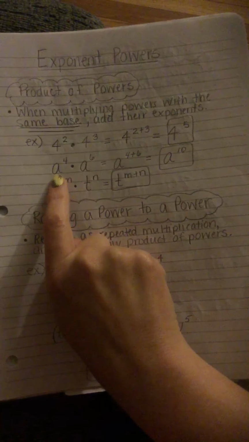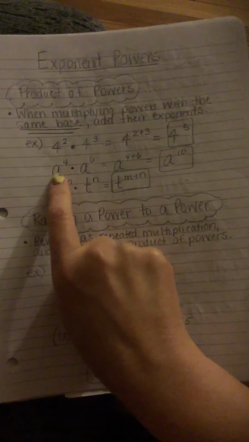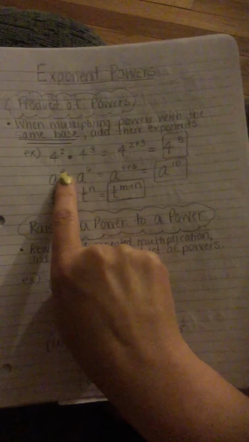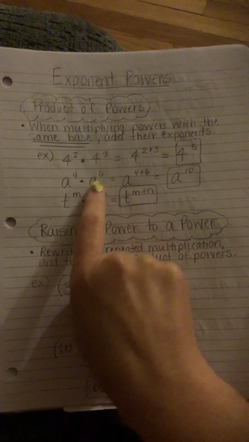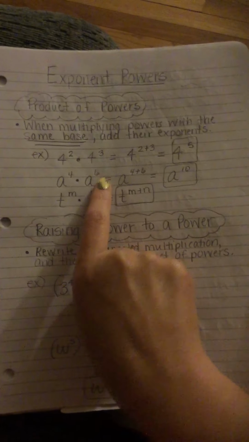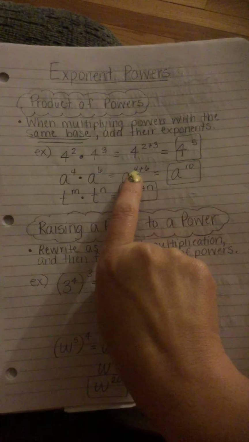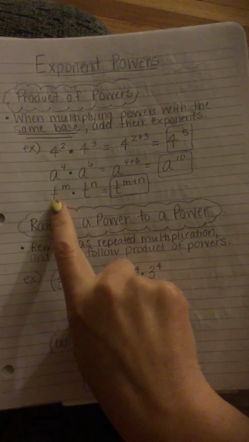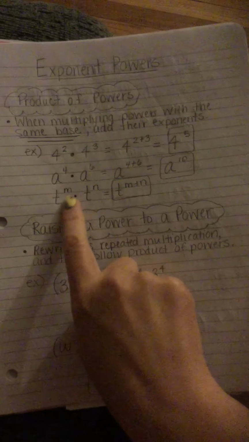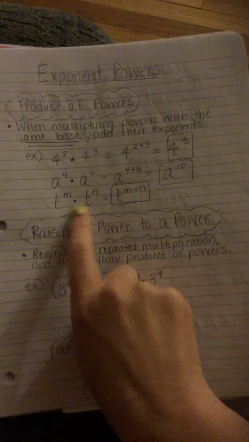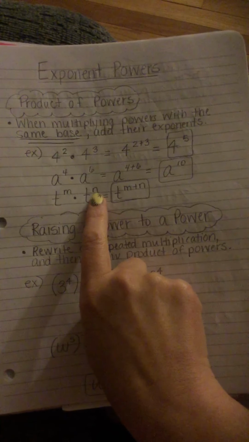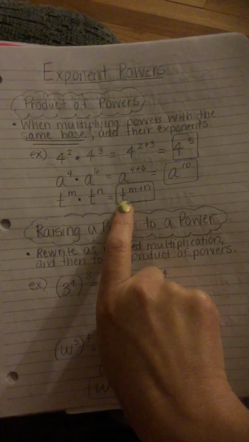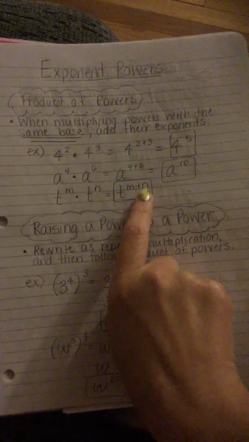The same thing applies if we have a base that's a variable. So if we have a to the fourth power times a to the sixth power, your answer is going to be a, and then you just add the 4 plus 6, a to the 10th power. If you have all variables, t to the m power times t to the n power, then your answer is simply t to the m plus n.